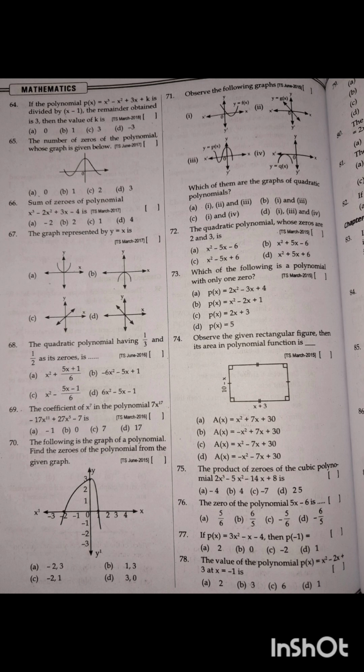Next, which of the following is a polynomial with only one zero? P of x is equal to, we are having the equations. In the first equation, we'll be having 2. In the second equation also, you'll be having 2. In the third equation, p of x equals 2x plus 3, here you'll be having 1 zero of the polynomial.